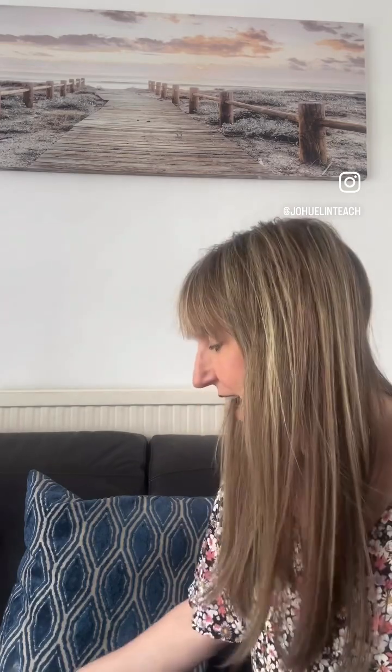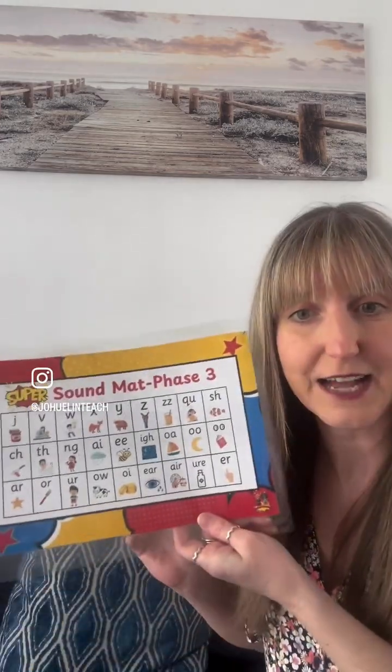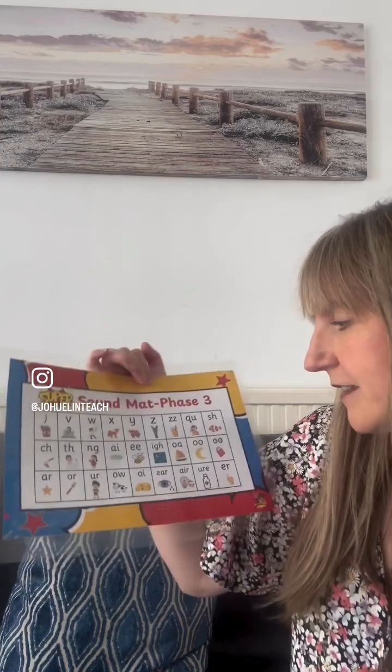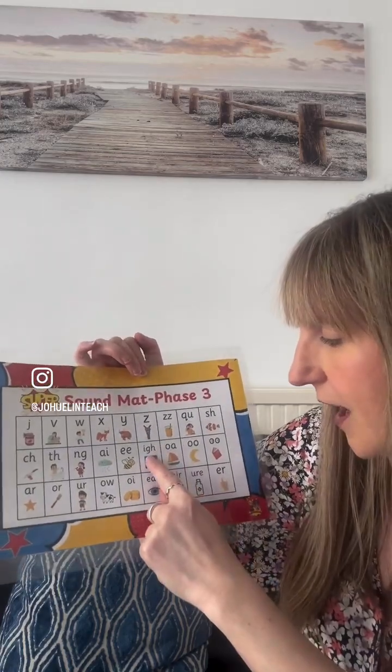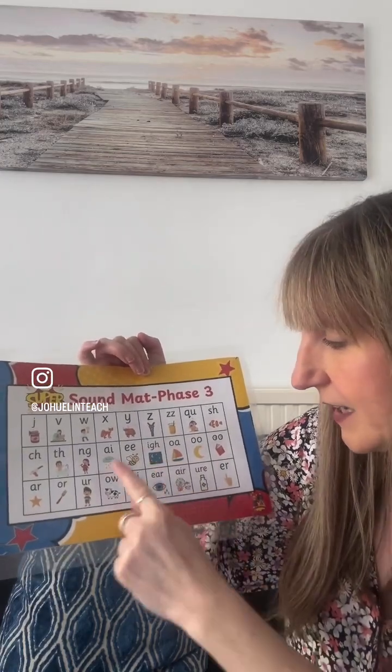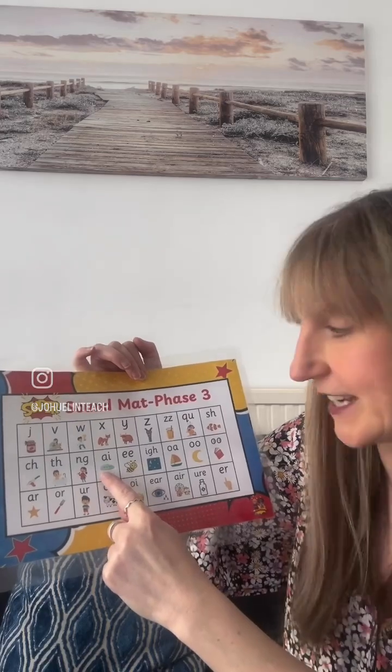And it just takes practice. But sometimes, even though children recognise the sounds, we mustn't think they can always apply it. So it's really important to practice. So like I said, you can find these sounds on the Phase 3 sound mat. We've got igh for night. And we have ai for rain. And lots of other sounds as well.